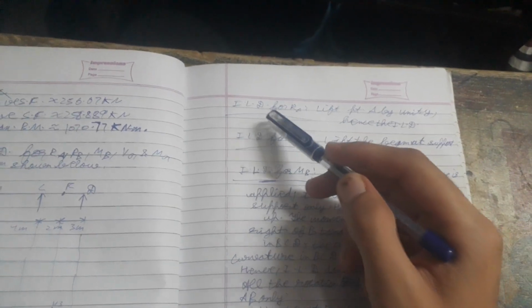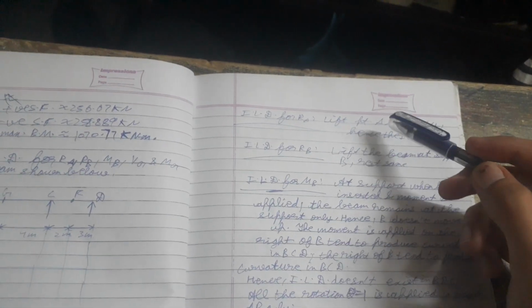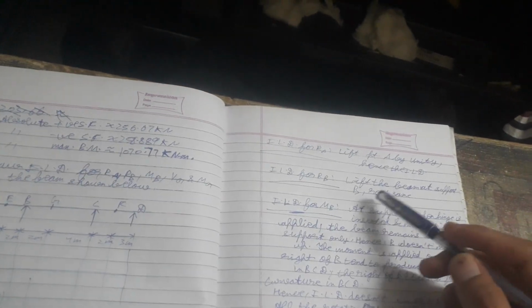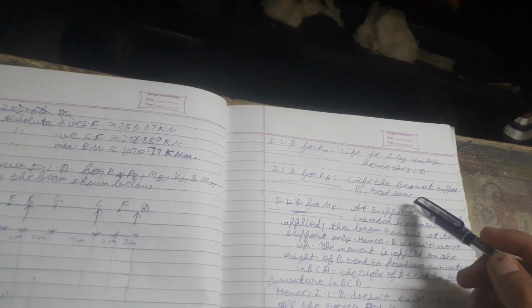Here is the influence line diagram for RA. Lift point A by unity, hence the ILD. Influence line diagram for RB: lift the beam at the support B. Rest same.